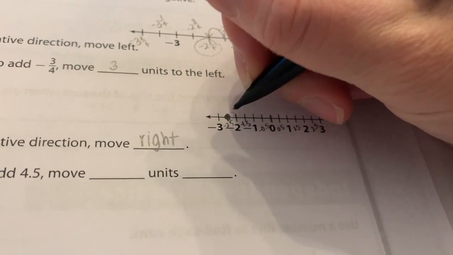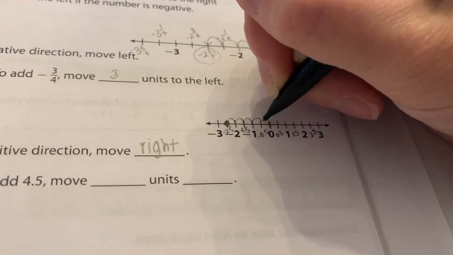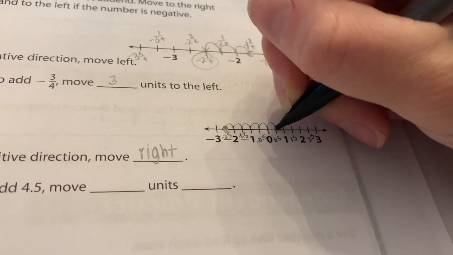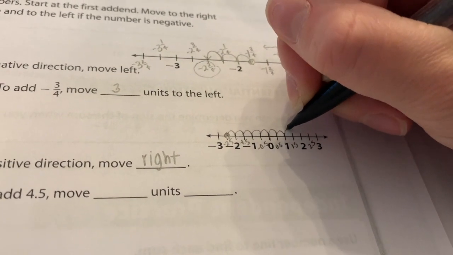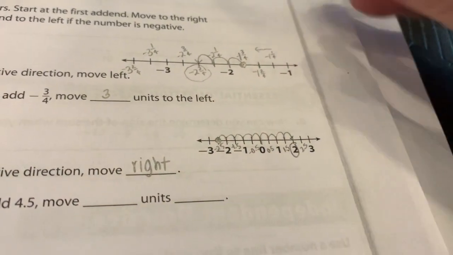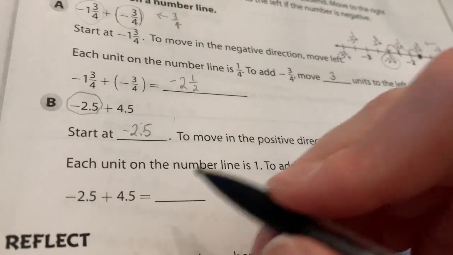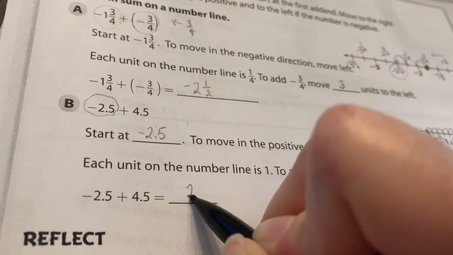This is a half. This is 1. 1 1/2, 2. 2 1/2, 3. 3 1/2, 4. 4 1/2. And we land on 2. Okay? So my answer is 2.